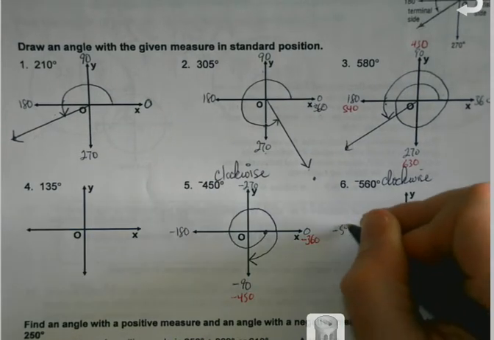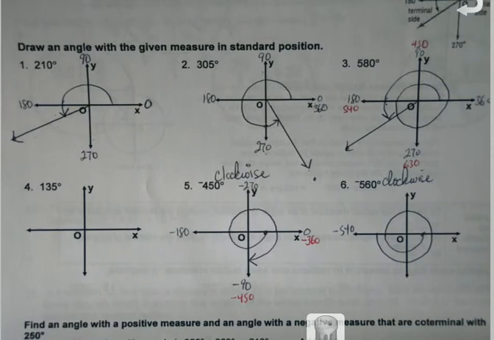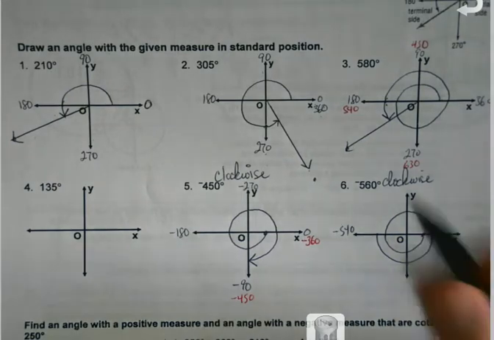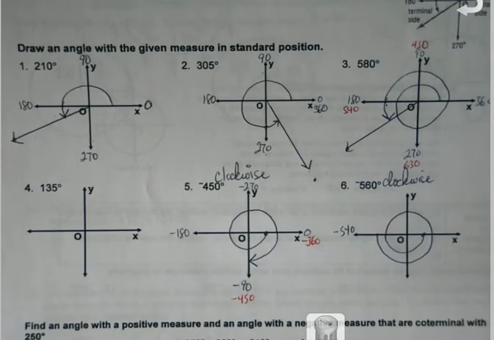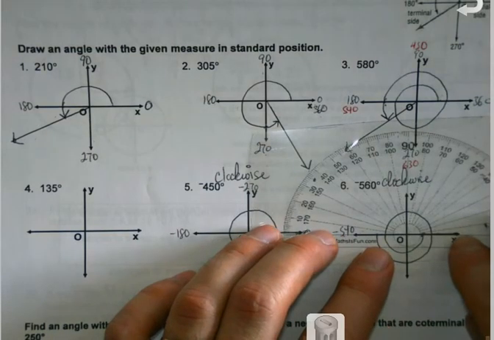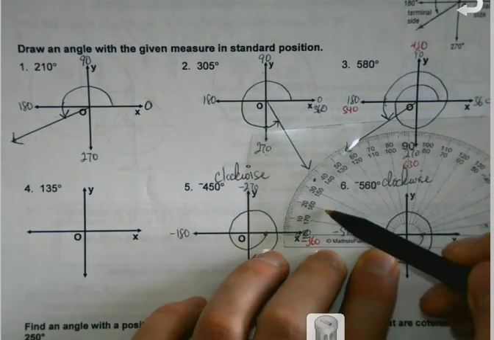Maybe I'll mark that down so I remember. And I need 20 more. Same idea. Stopped on the x-axis this time. And I need 20 more degrees. But that degree measure is going to be above the x-axis. So there I am. Here's my 20.